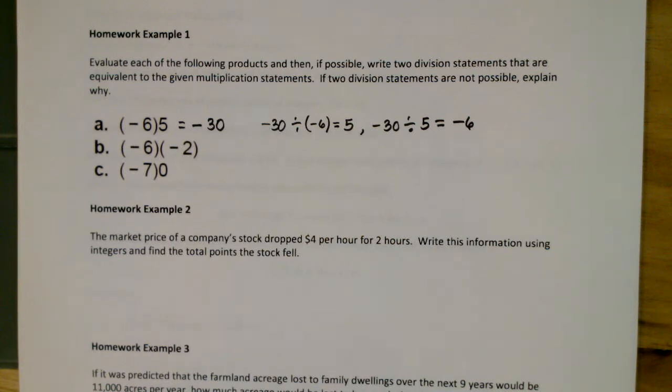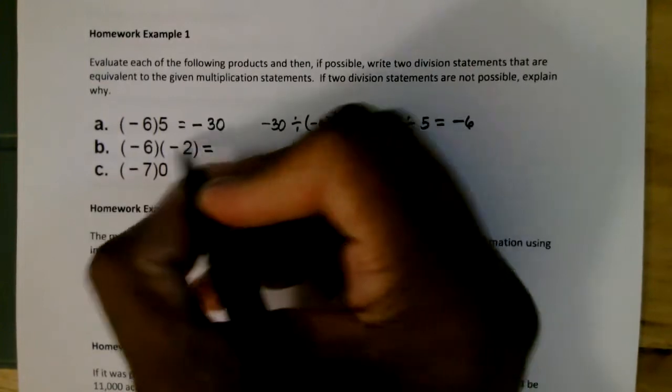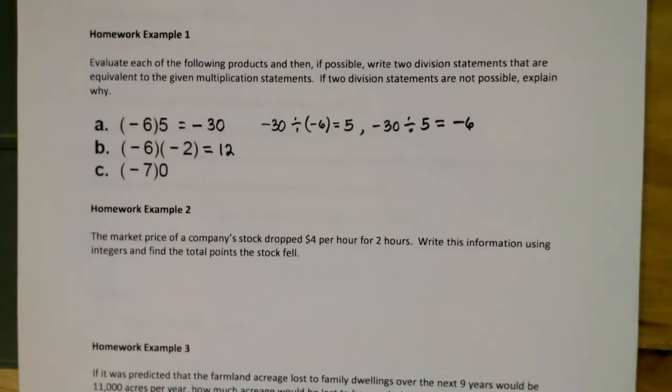And then -6 times -2, I'm multiplying 2 integers with the same sign. So that means my answer is going to be positive. So -6 times -2 would be 12.